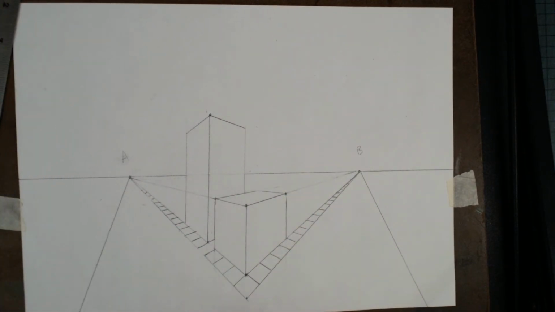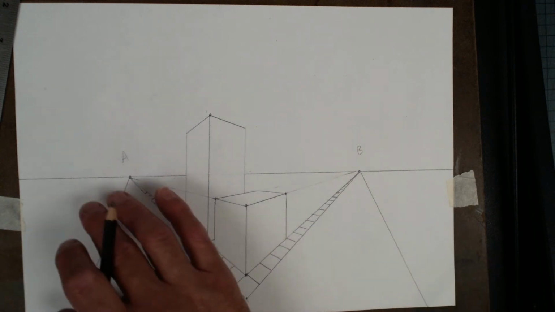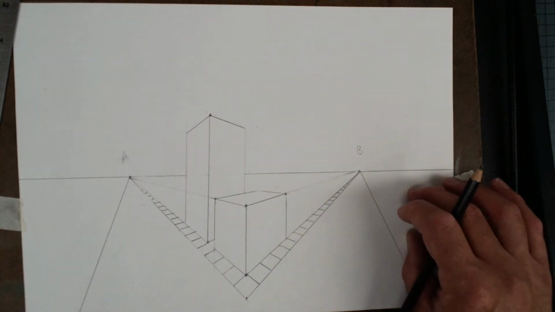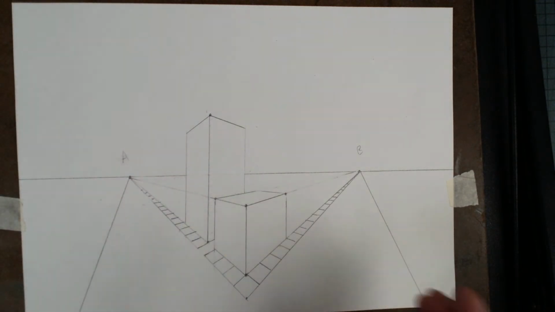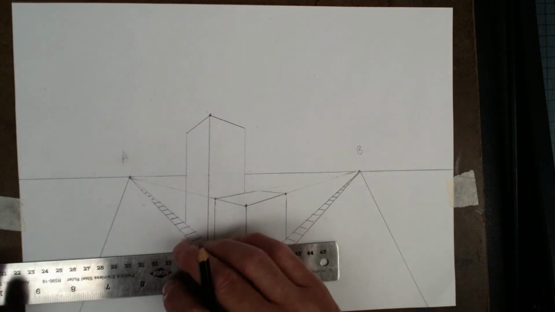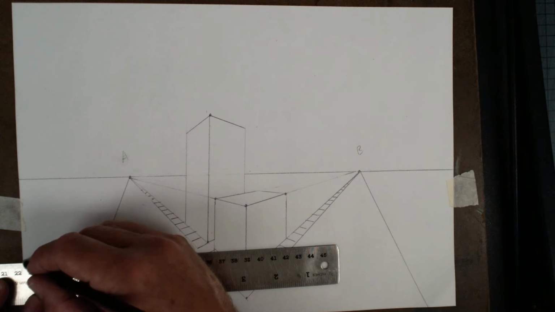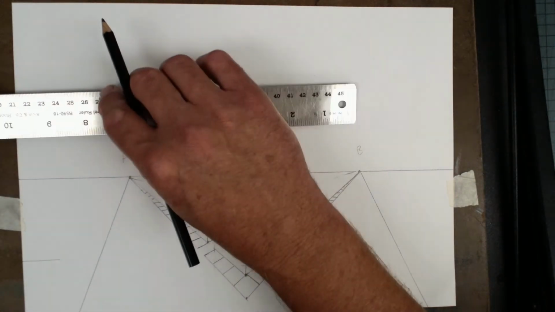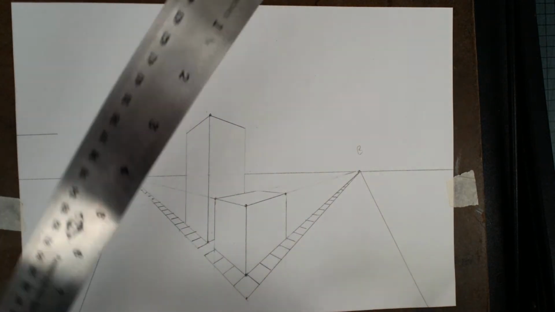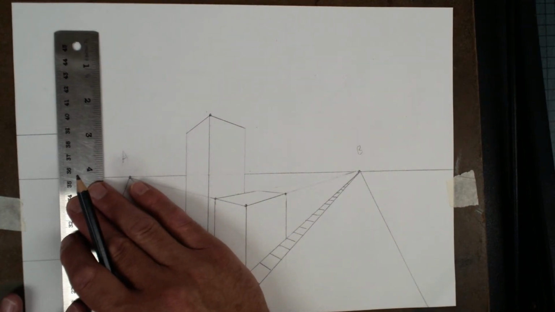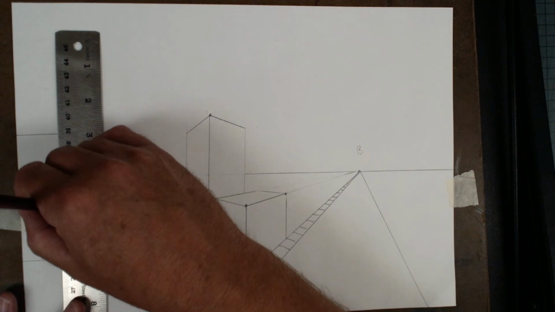Now we're going to go ahead and add buildings on either side. We're going to put one building above the horizon line and one building below. So let's start over here. Let's put a building above the horizon line over here by vanishing point A. To do this, on the side of the paper, we want to draw two horizontal parallel lines. And we also want to make sure we have just one vertical line connecting those two lines coming up.